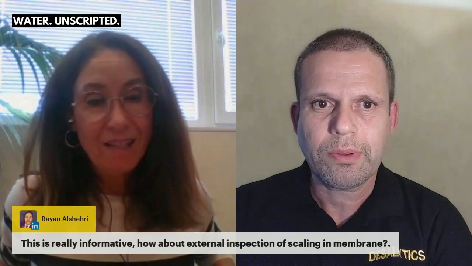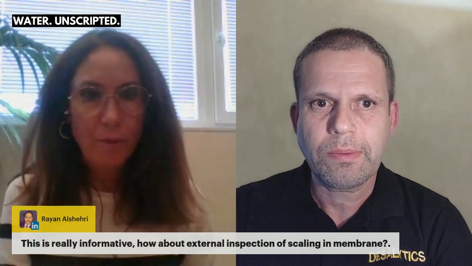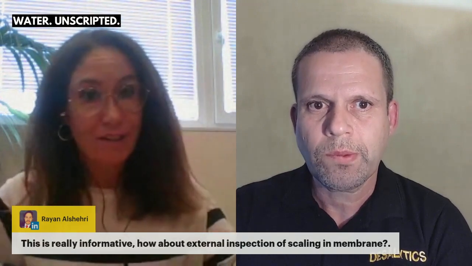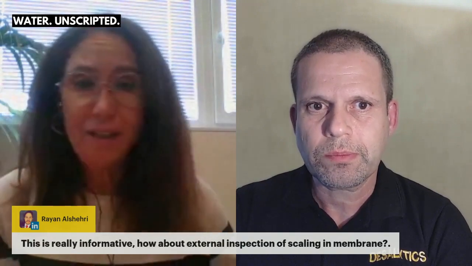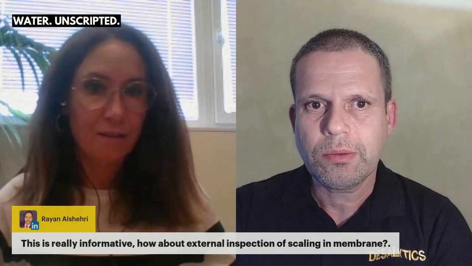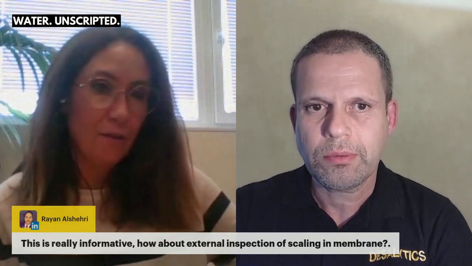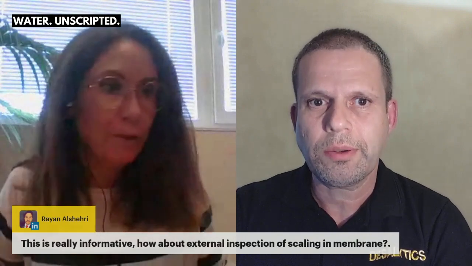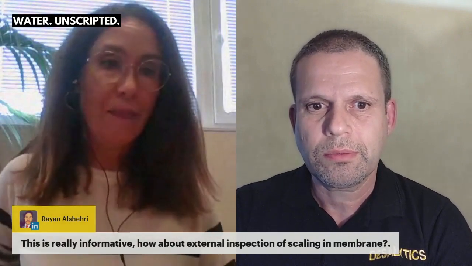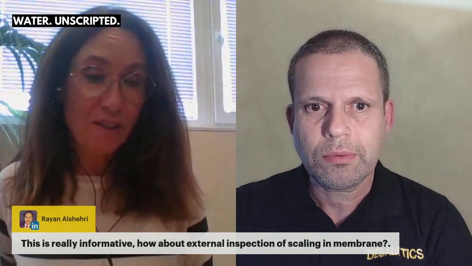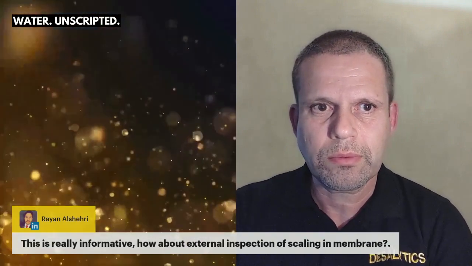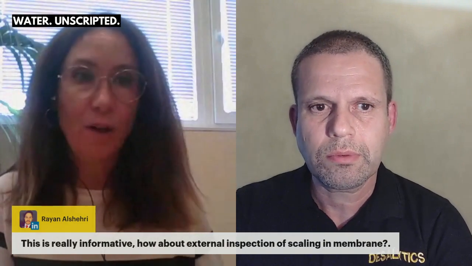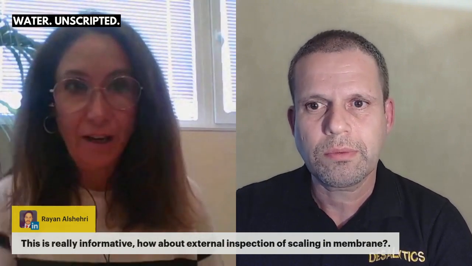External inspection of scaling. Scaling is produced inside the membrane, okay? It is true that in some cases, during the external inspection, it is possible to detect the scaling, imagine on the reject side of the membrane, sometimes on the external housing. But the external inspection, when there is a scaling, doesn't give much information. It is necessary to open it and to take samples and to analyze, unless the membrane is very heavy.